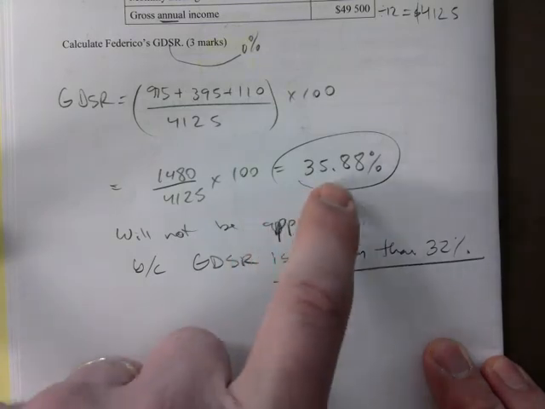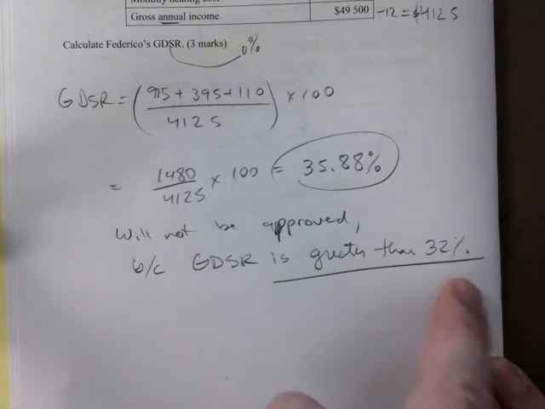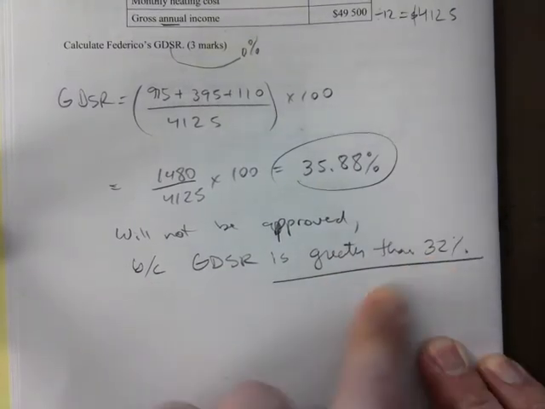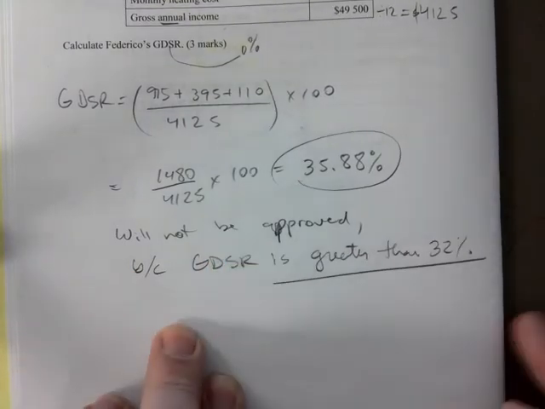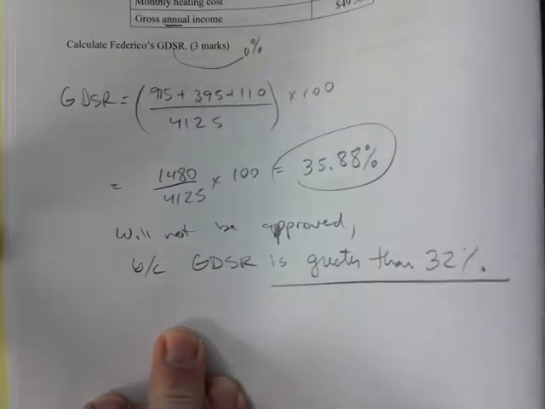Right? So this is all it asked for, but just in case, right? I do ask quite often. I do ask that because I want to know if you were paying attention.